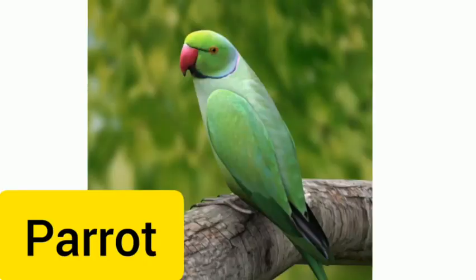Which bird is this? Yes, it is a parrot. Parrot. Come on children, repeat after me. Parrot. Parrot, यानी तोता. See its beautiful green color and curved beak.